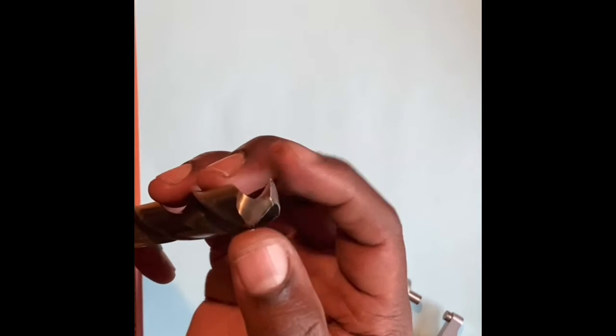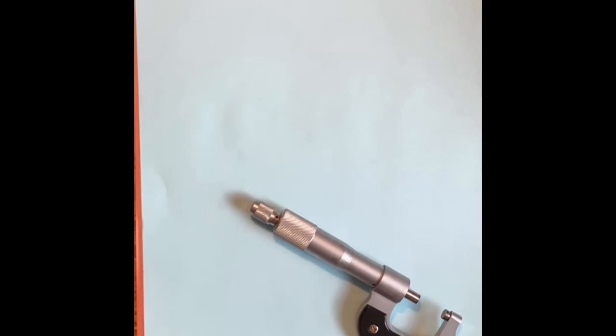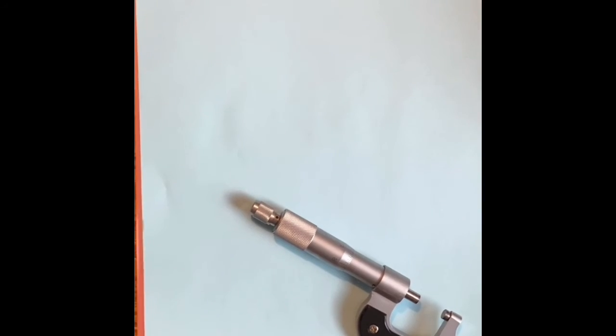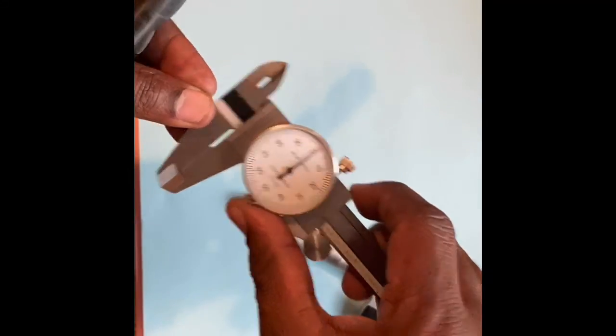We have a diameter on this drill to tell me what size hole it is going to drill. And to find that out, I can mic it from corner to corner here. I could also use my trusty caliper, right?